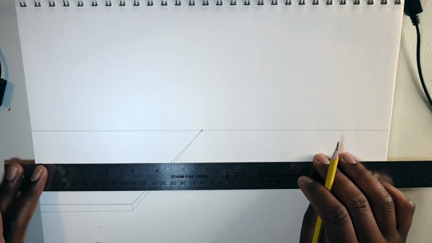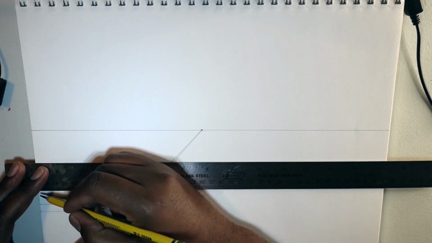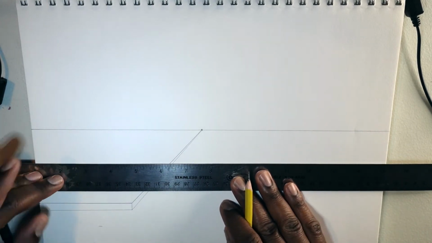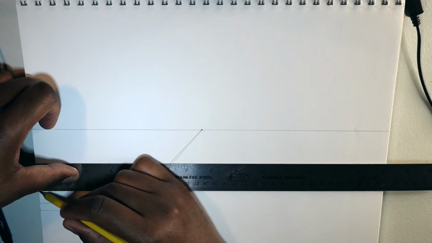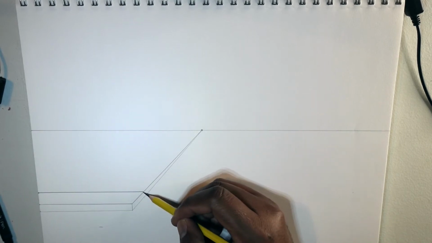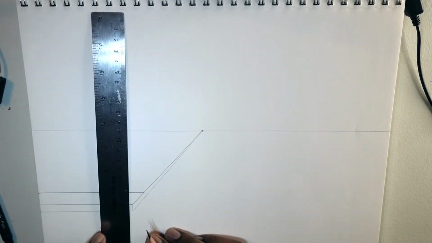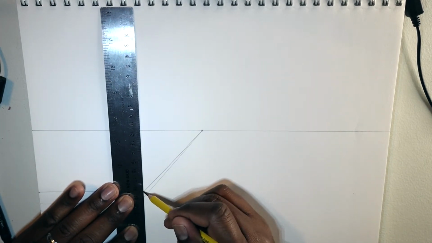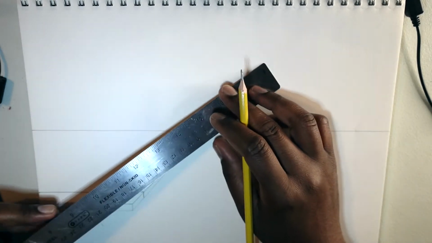So what I'm going to be doing now is creating another horizontal line just like this, but I'm going to bring it all the way across to the line right here. And this is where the line meets. I'll have to draw a vertical line coming down just like this, to show the first cube of the sidewalk.